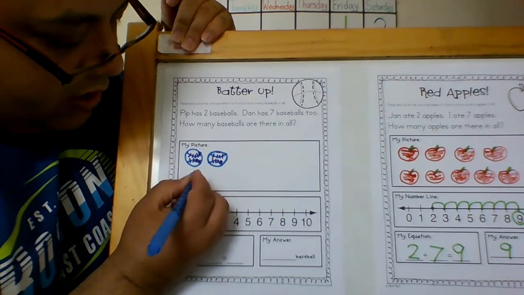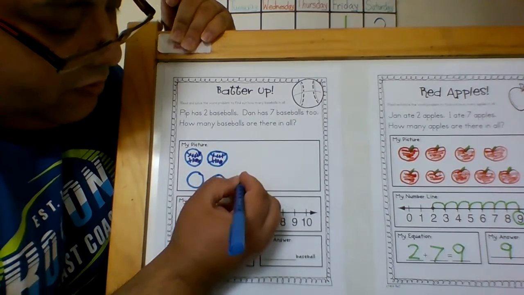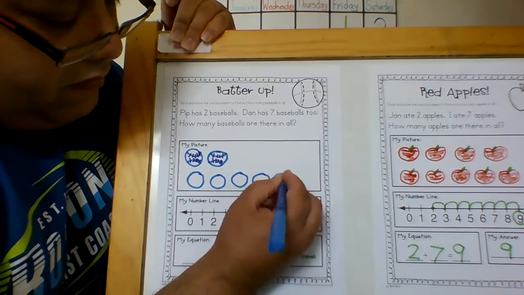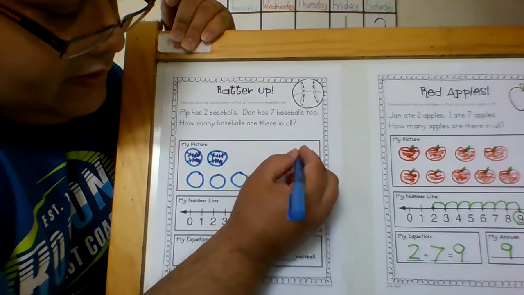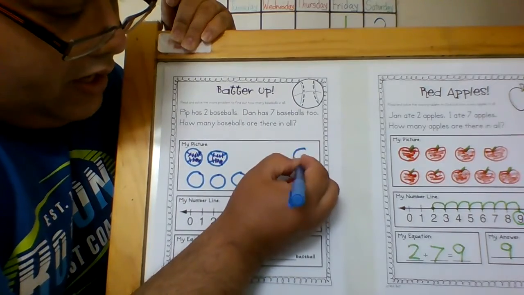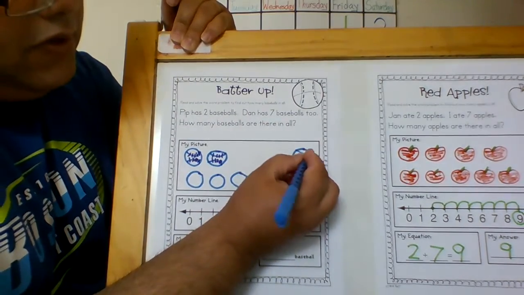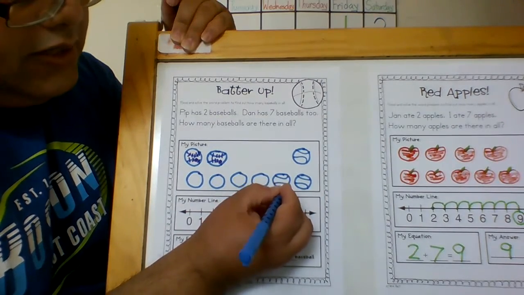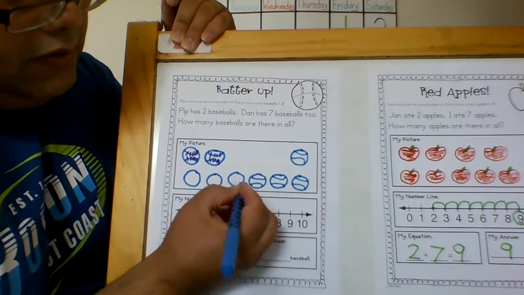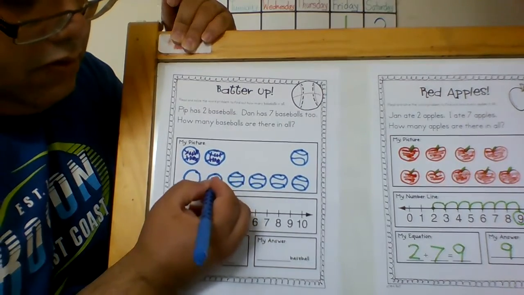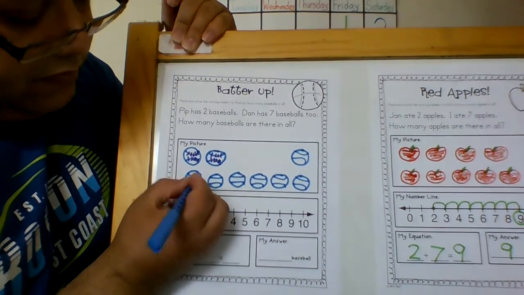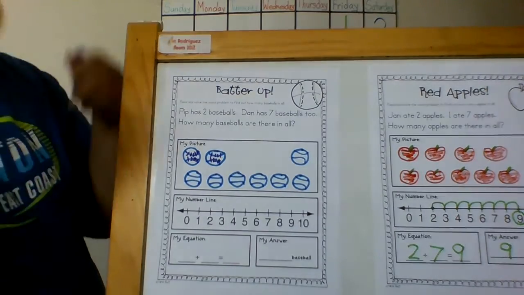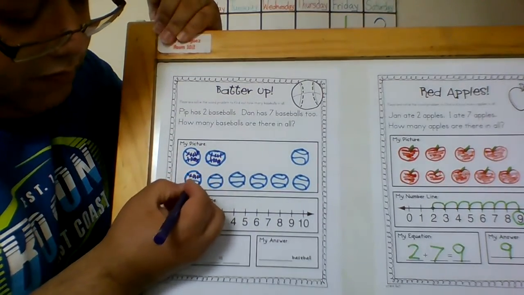Dan had 1, 2, 3, 4, 5, 6, and I'll put 7 here. If I leave it like this, it looks like a tennis ball, so I need to make it sewn to make it look like a baseball. Alright, so here we go.